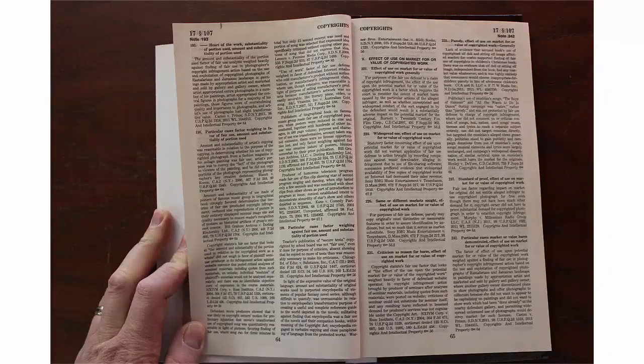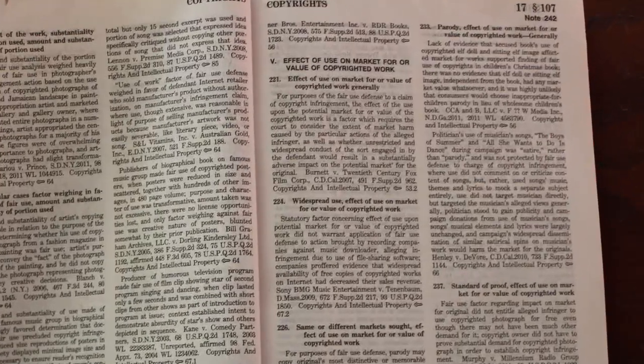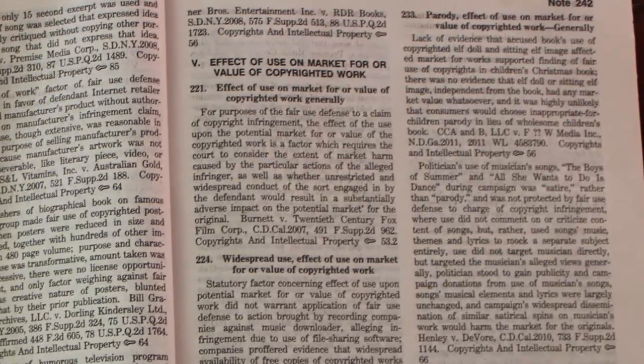Now here's a little lesson when you're researching in print. Everything about parody was not in those sections 108 to 115. I scanned the entire table of contents for the notes of decisions, and I found this section 233, parody, effective use on market, and that led me to Henley. And remember, we saw that Henley case in the Nimmer Treatise. That's the one where the guy redid some Don Henley songs to be political, what turned out to be satires instead of parodies. But the facts are very similar to ours, so I think we're going to end up using that in the end. Okay, so now we're up to date as to April of 2012.